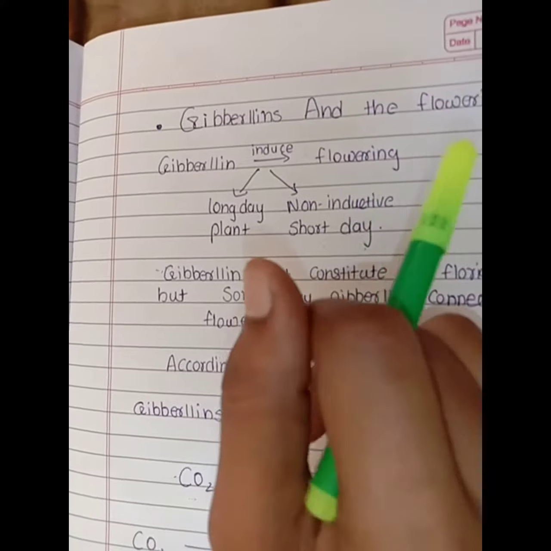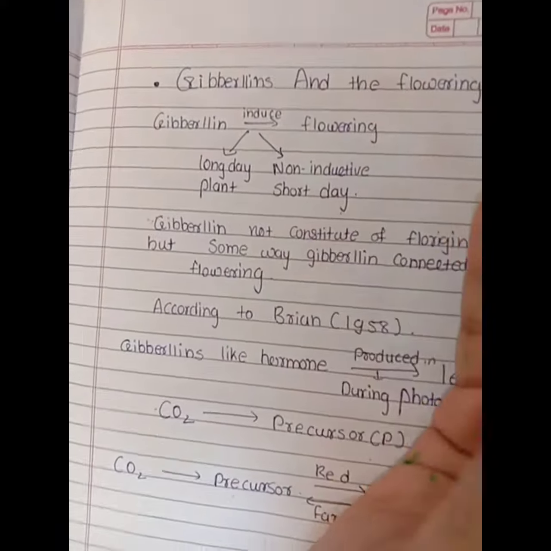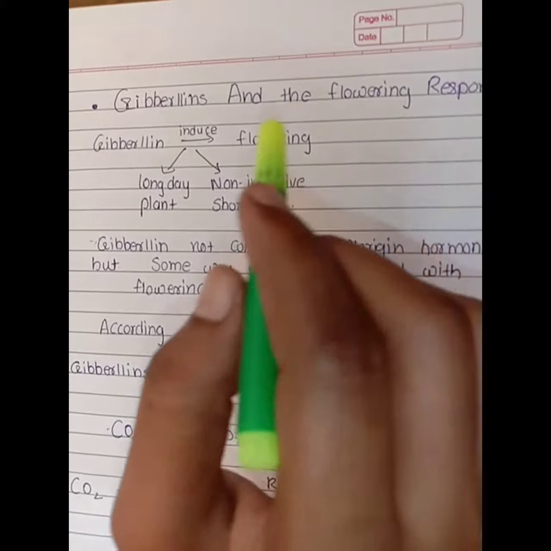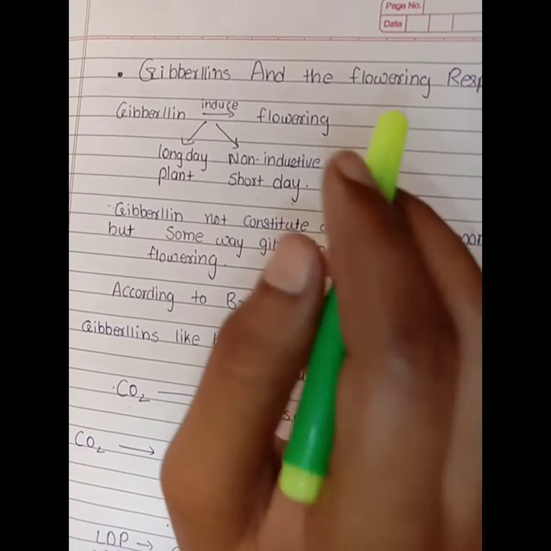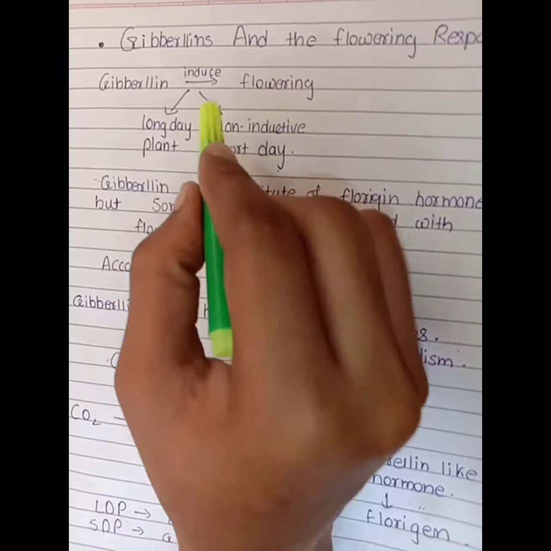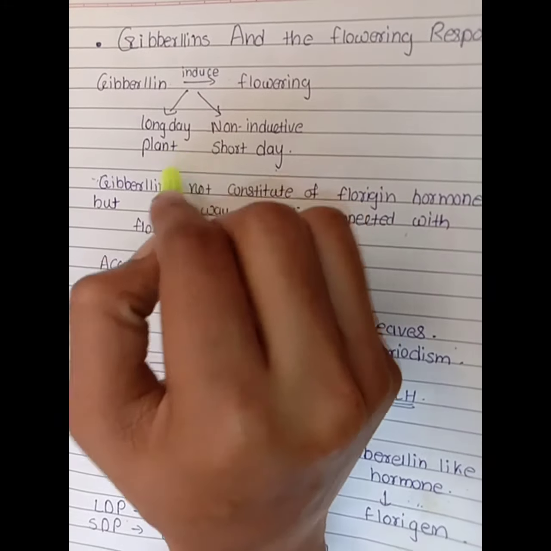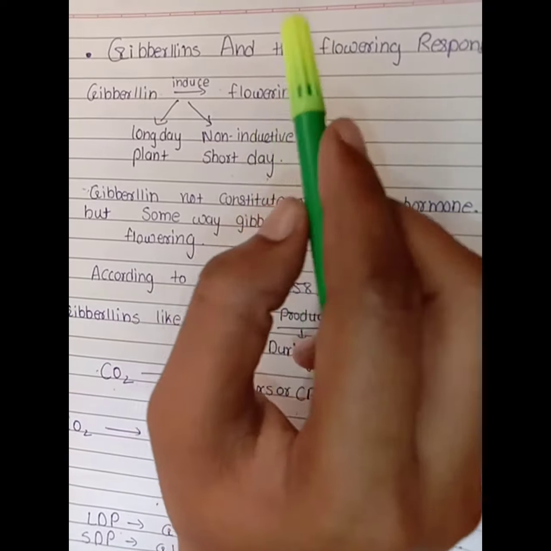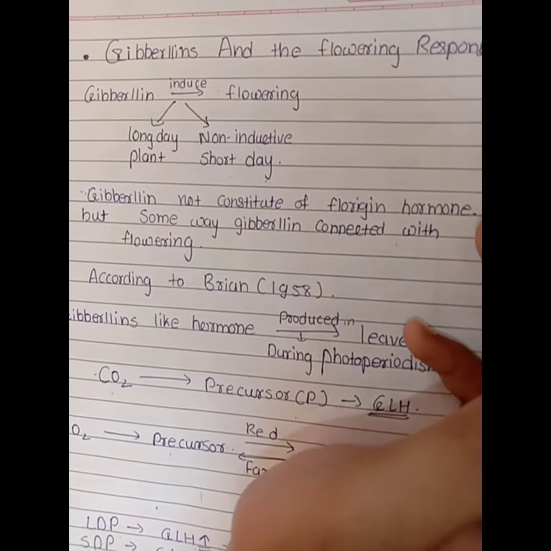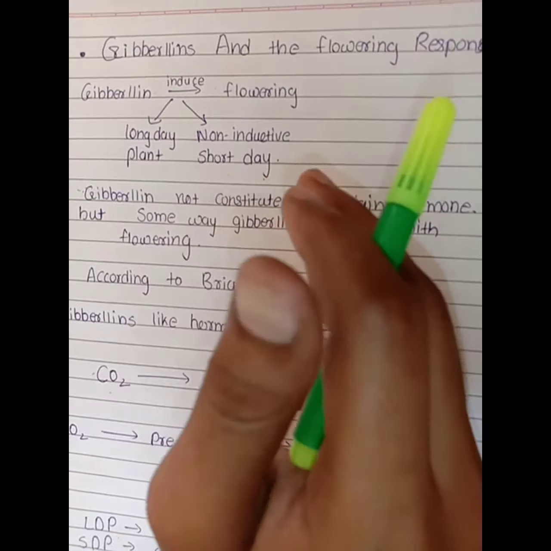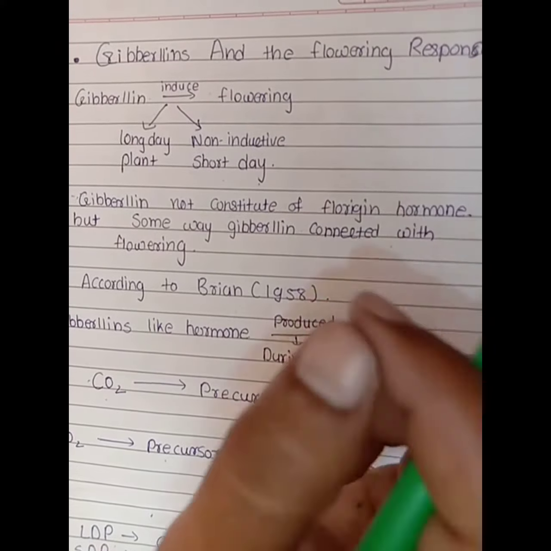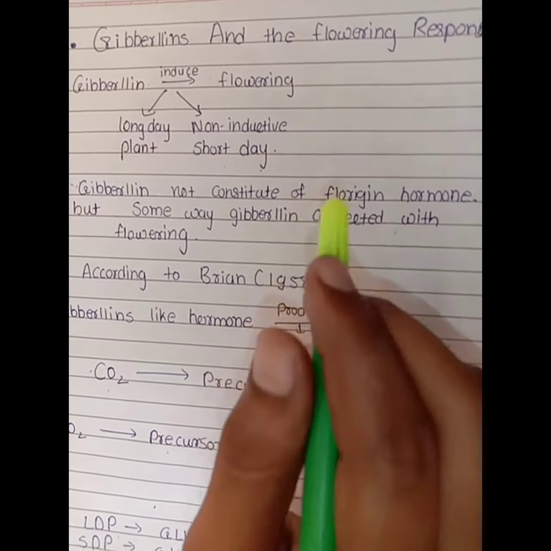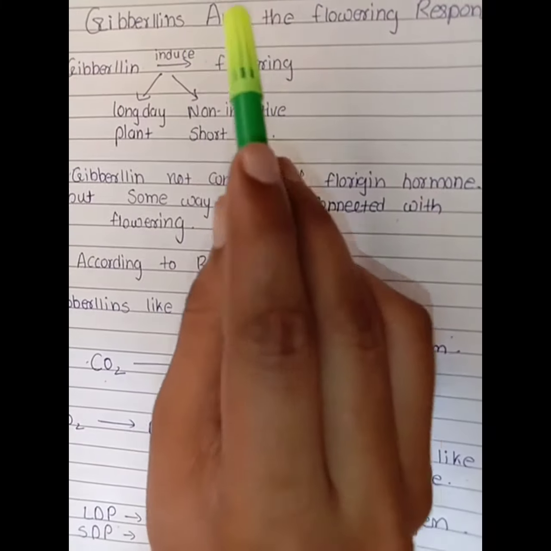Okay, gibberellin, what is gibberellin? This gibberellin is a phytohormone, and gibberellin also induces the flowering. It is helpful for the flowering and is also called the flowering hormone. And it induces flowering in both long day plant and non inductive short day plant. Okay, then gibberellin is not a constituent of the florigen. I have told that the florigen is naturally stimulated in the plant or in the leaves, but gibberellin is not a constituent of the florigen hormone, though in some way the gibberellin is connected with the flowering.